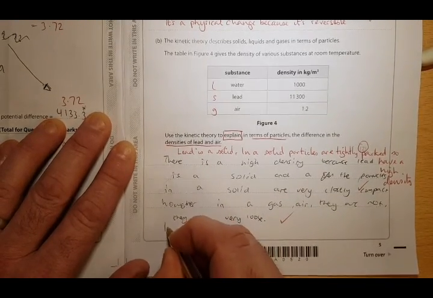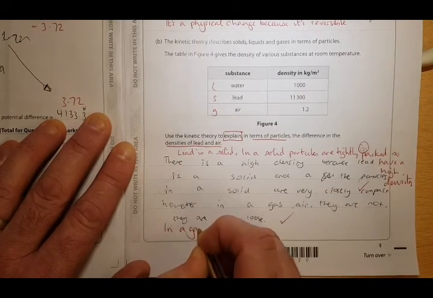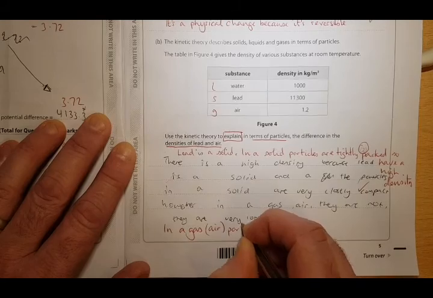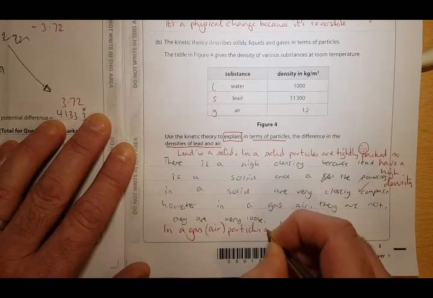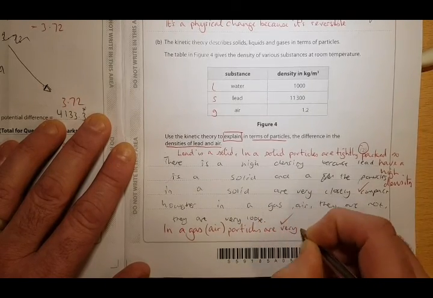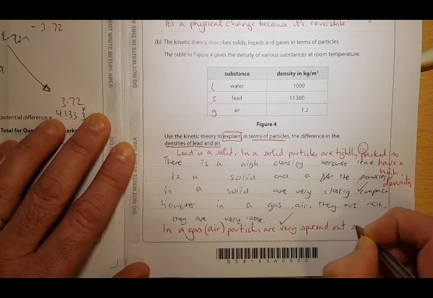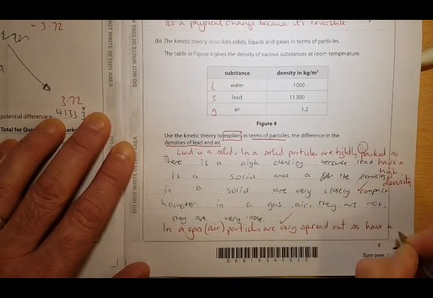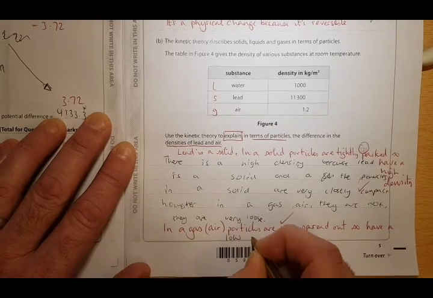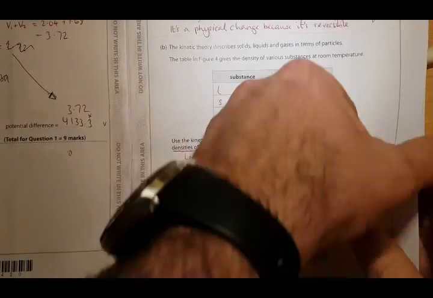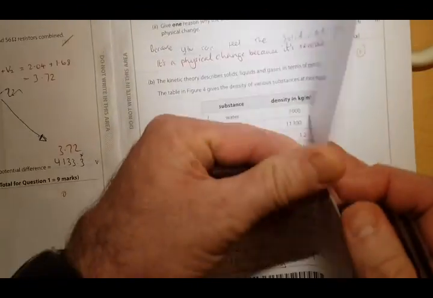In a gas, in brackets air, particles are very spread out. So have a low density. Okay, most people were successful with that part of the question.